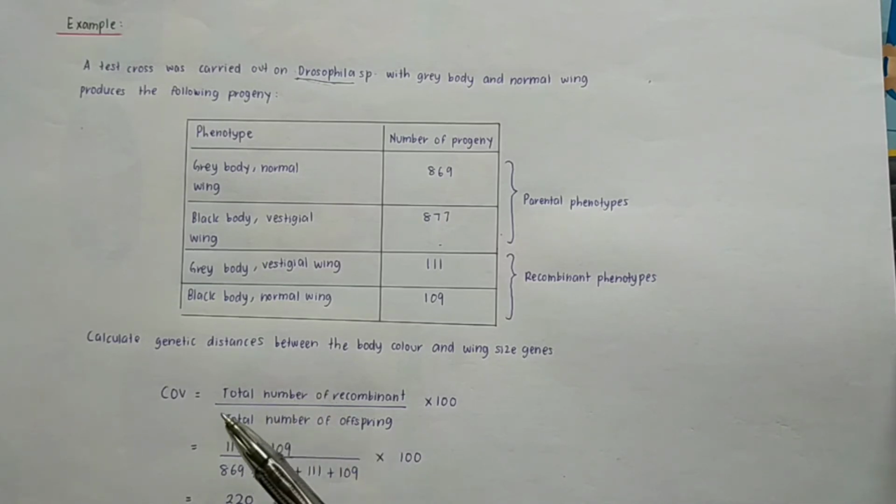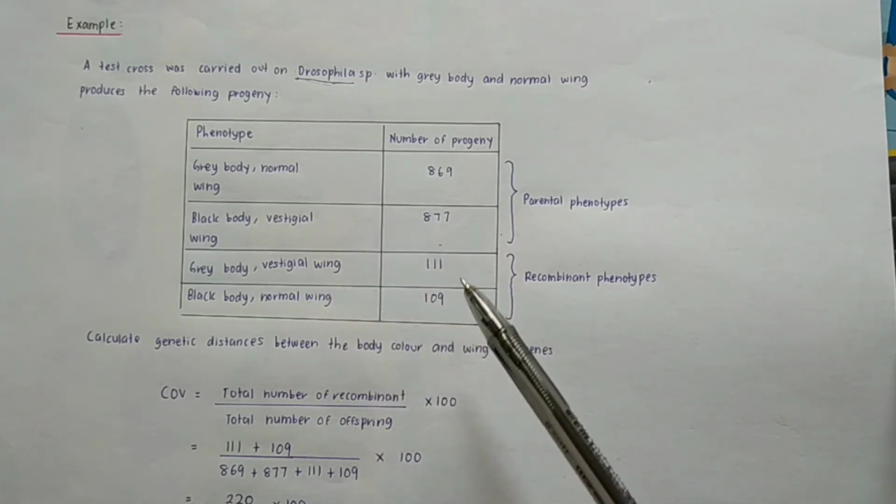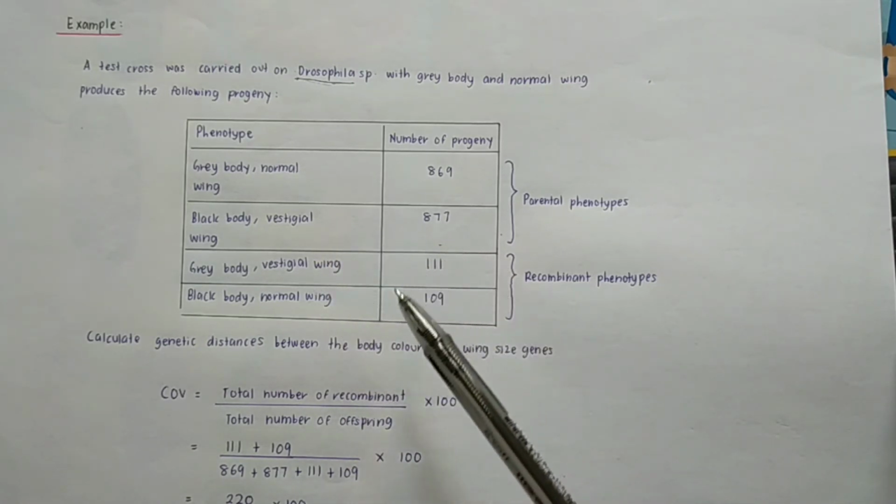The formula: COV equal to total number of recombinants over total number of offspring times 100. Remember, 100 ni jangan tulis persen dekat belakang. Dia adalah 100 sahaja. So, kita boleh cari total number of recombinants based on the table provided here.